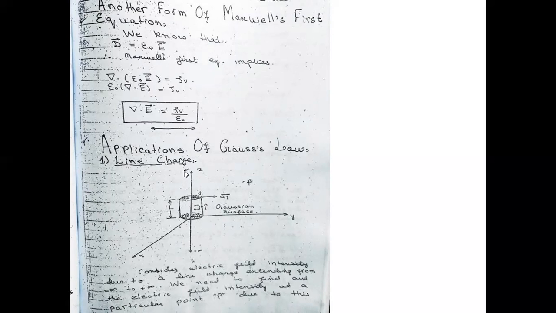Now, switching to the applications of Gauss's law, the first application is line charges. We have a cylinder full of charges, extending from 0 to L in the direction of z. As we know, D is always directed along the radius, so E is in the direction of a_rho, and similarly D is also in the direction of a_rho.